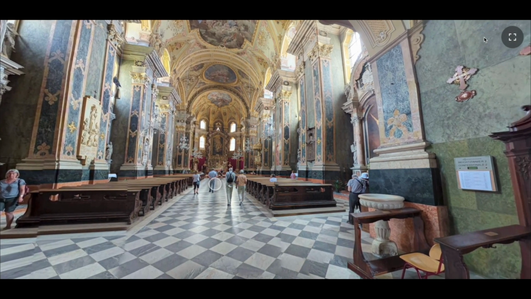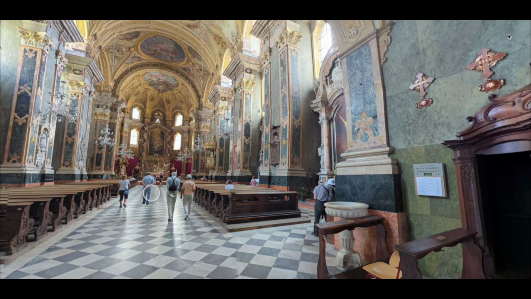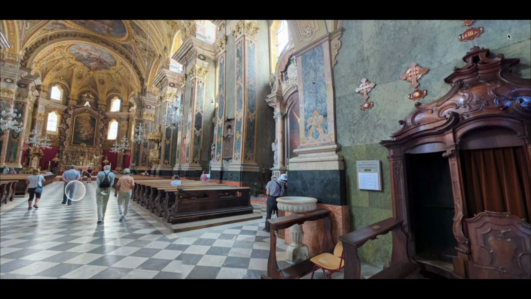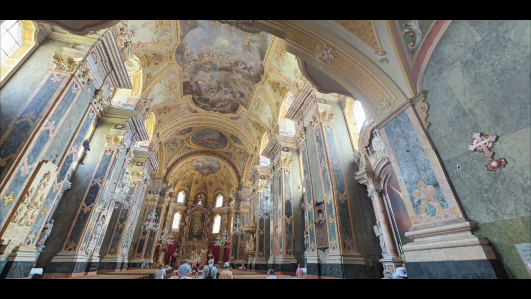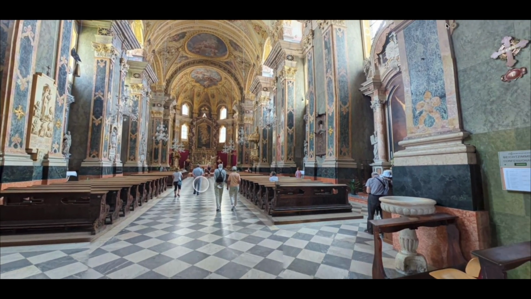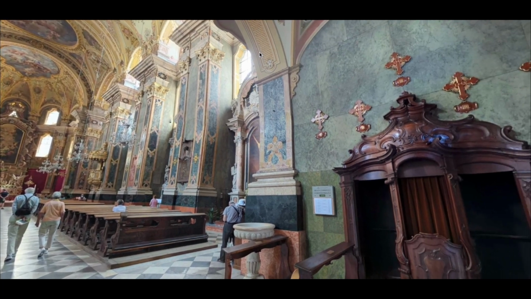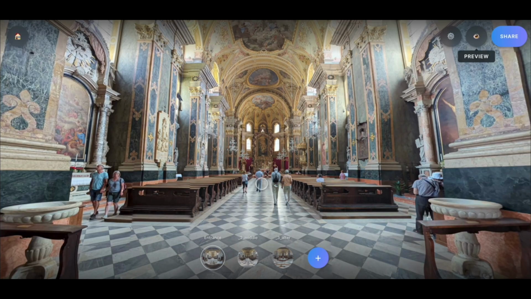So now in the preview, we've got the auto rotate on. We can go full screen by hitting the button in the top right. We can take a look around, and then we can hit escape to exit the full screen mode. So now that I'm happy with the tour, I'm going to close that window, and it's time to share it.